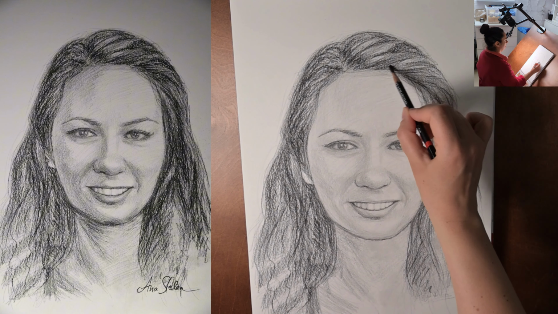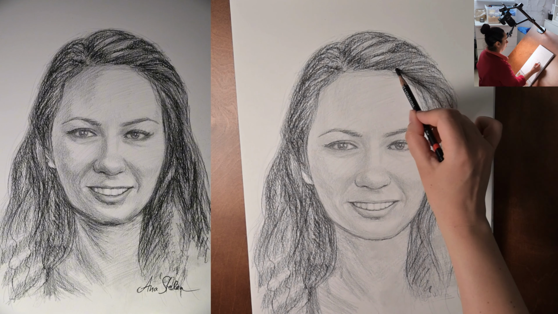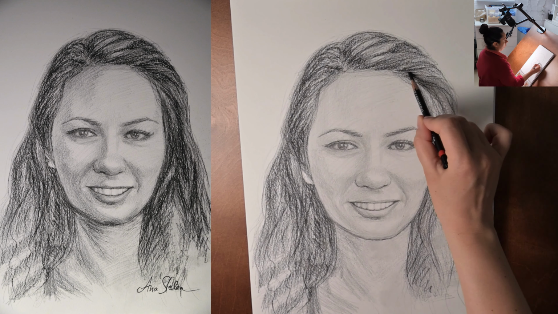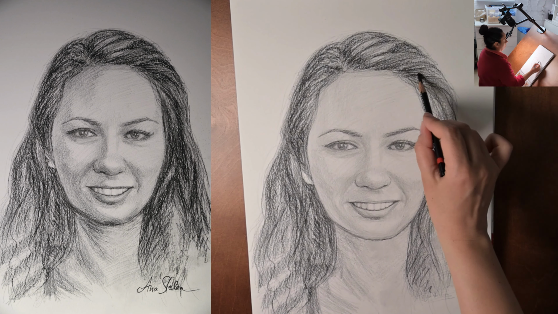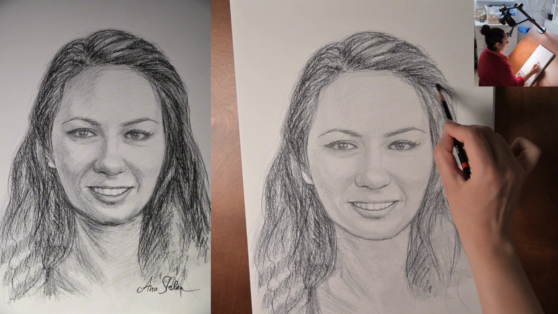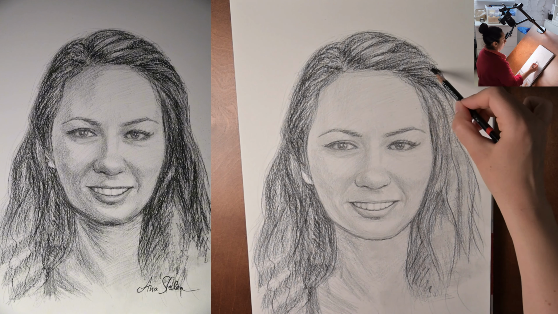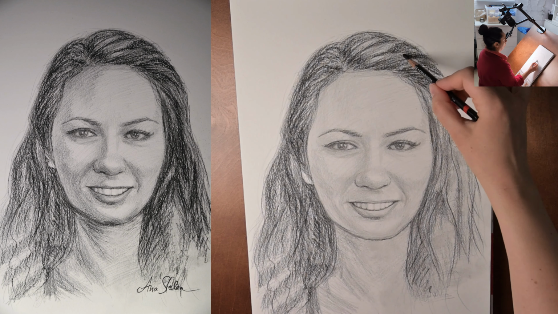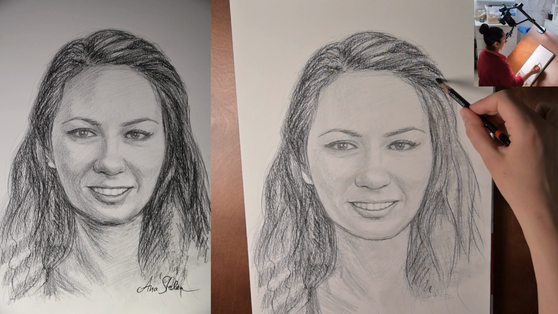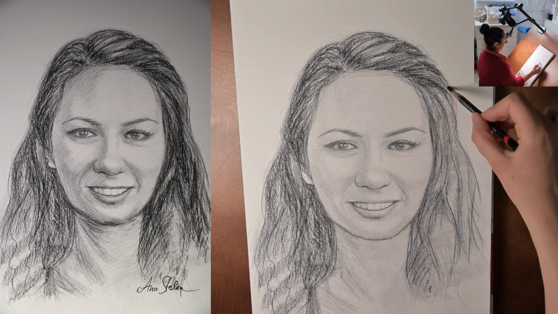My mind is constantly drawing and painting and thinking about what else I could create. And my brain is playing out scenarios of images that I could possibly make that I didn't try yet to do.